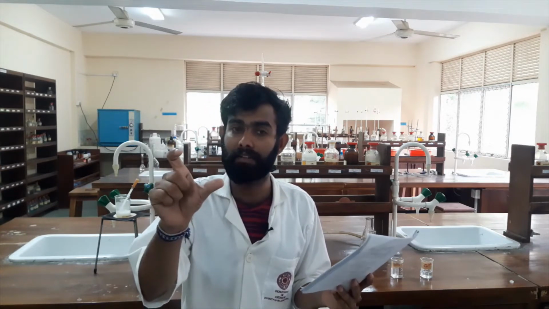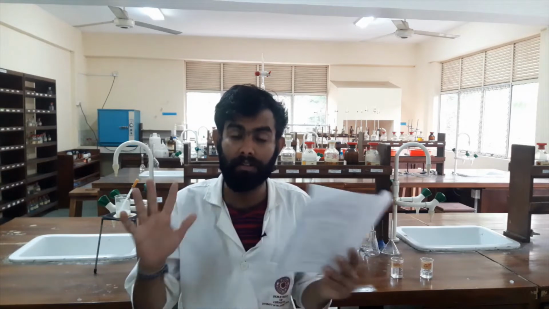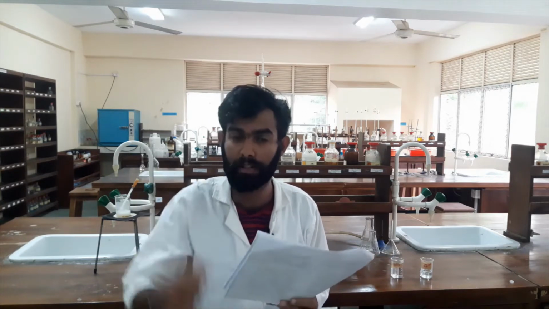This I3 minus will react with sodium thiosulfate. By using the sodium thiosulfate amount, we can back calculate the copper concentration in our solution. So this is a very interesting thing. I will explain that on the green board. Let's go to the green board.